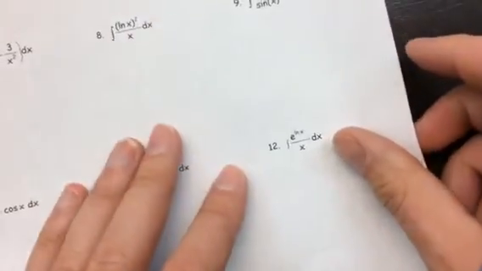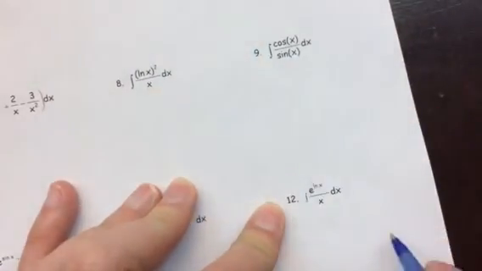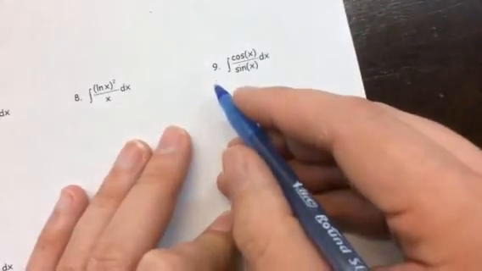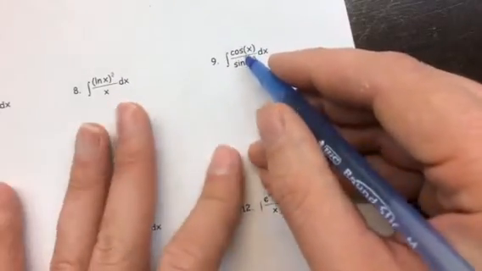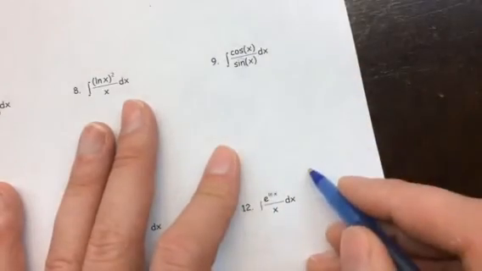All right. I think that's all the ones I'm going to do. You know what? I'll look at one more on the back. Number 9. I really like ones like this. Here, it's never going to be the top one. Well, almost never going to be the top one. Usually the bottom one is the inside function.